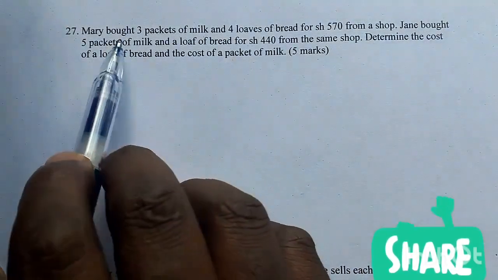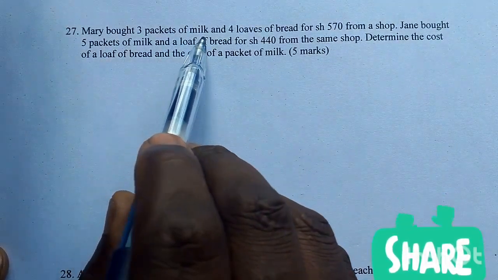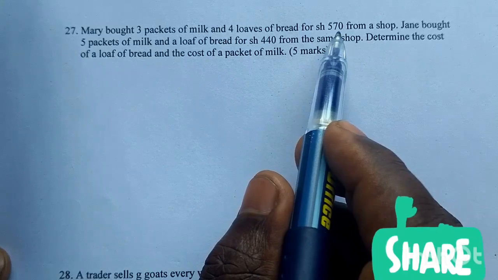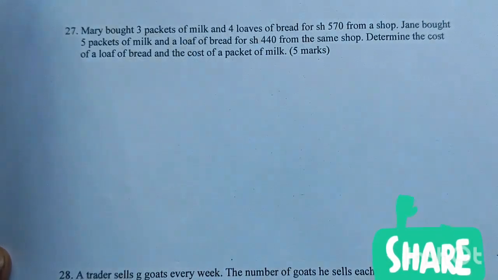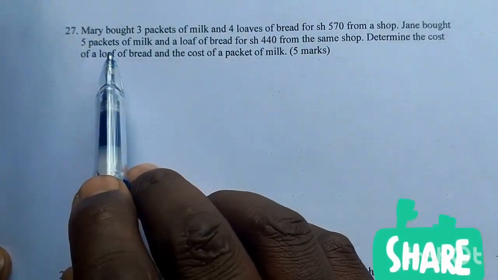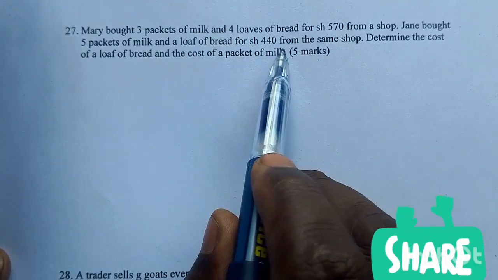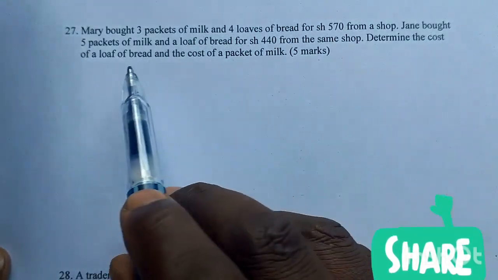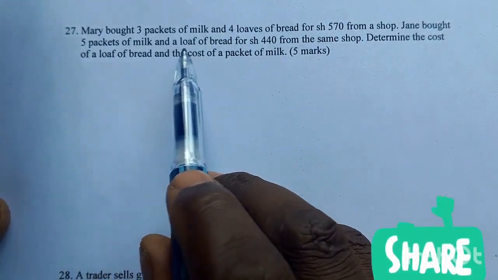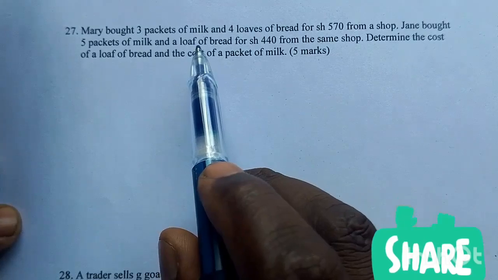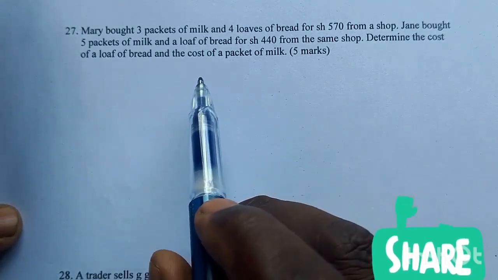Mary bought 3 packets of milk and 4 loaves of bread for shilling 570 from the shop. Jane bought 5 packets of milk and a loaf of bread for shilling 440 from the same shop. Determine the cost of a loaf. So you form a simultaneous equation and then you solve it using either substitution or the elimination method.